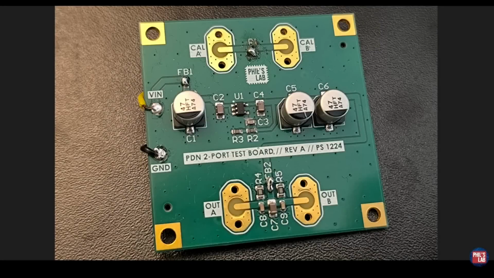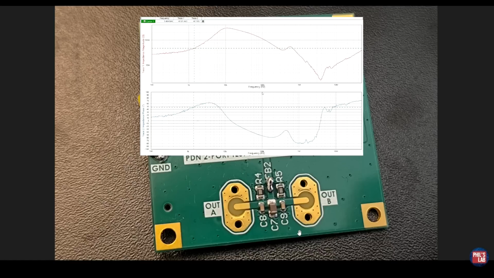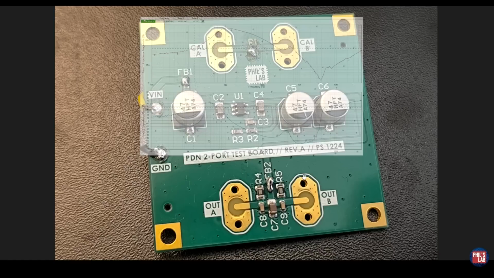In this video, I'd like to expose you to the basics of power distribution networks as they appear in real-world PCBs and hardware design. We're going to characterize a real-world power distribution network as shown in this particular image with this board. We're going to measure the impedance profile versus frequency and see what effects all of these capacitors, regulators, and loads have on the system, on the impedance profile.